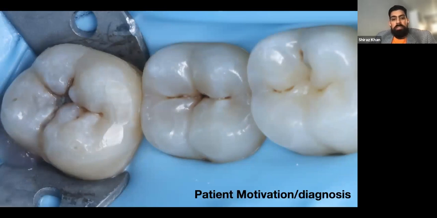So here's a patient who comes in, obviously they didn't come in with a rubber dam. I put that on because we were going to be doing treatment, but they had an example of ICDAS 2, ICDAS 3, and ICDAS 4. For those that do or don't know, ICDAS is the International Caries Detection and Assessment System. So it's how you grade caries, okay?